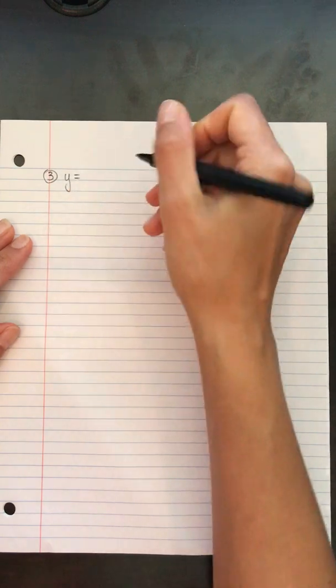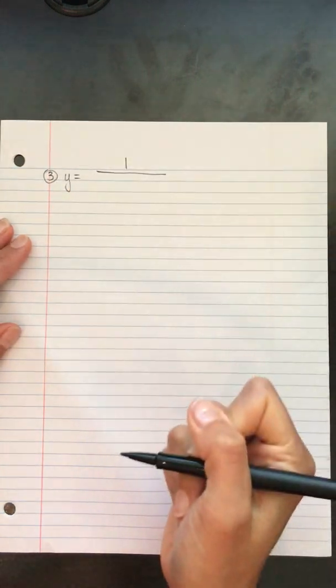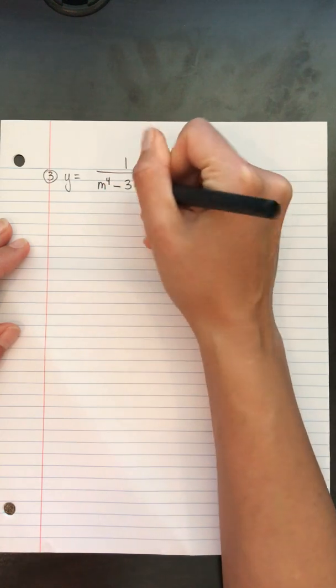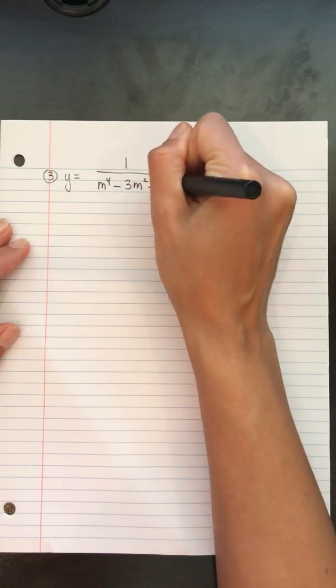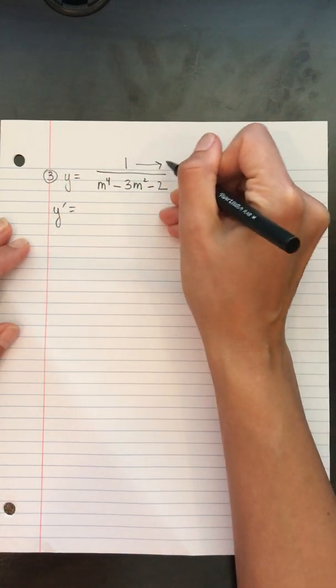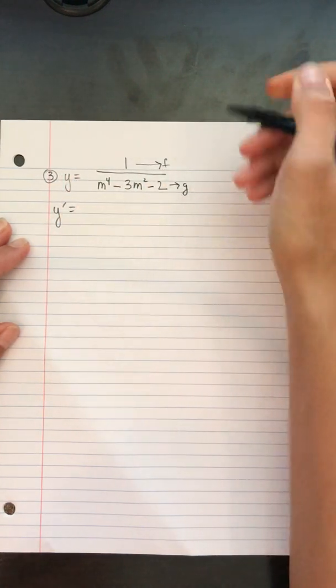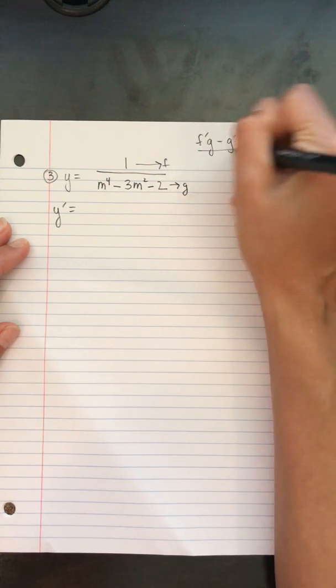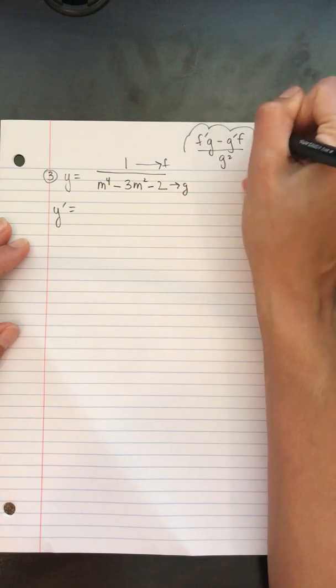What if y equals 1 over m to the 4th minus 3m squared minus 2? And you have to find y prime. That's a quotient. This is f, this is g. The quotient rule says f prime g minus g prime f over g squared. Let's keep that in mind.